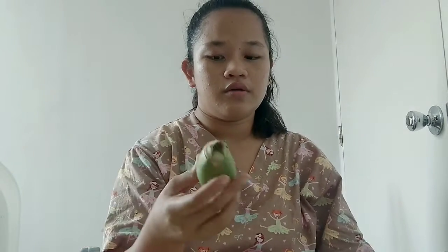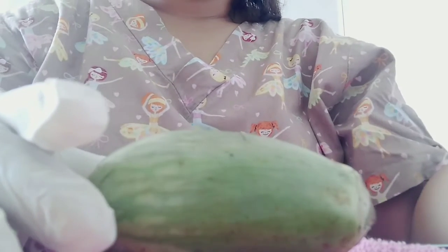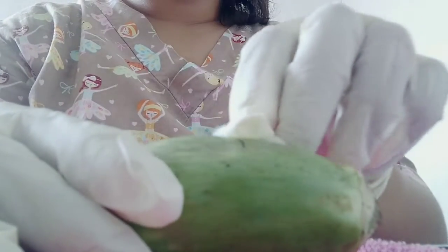Let's assume that this is our site, which is the deltoid muscle here. Then we are going to inspect the site for any inflammation or swelling. Then we are going to perform hand hygiene and apply gloves. Then now we are going to clean the area using antiseptic cotton balls from the center in a circular motion outward.